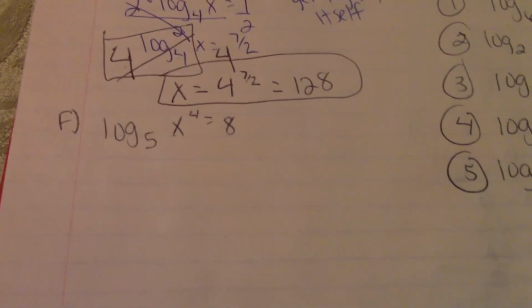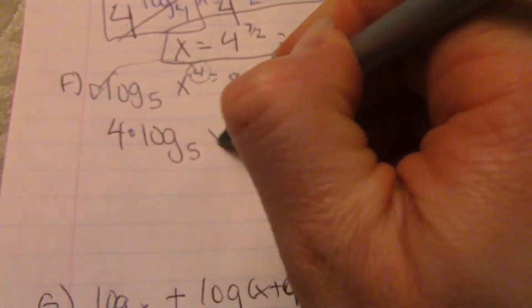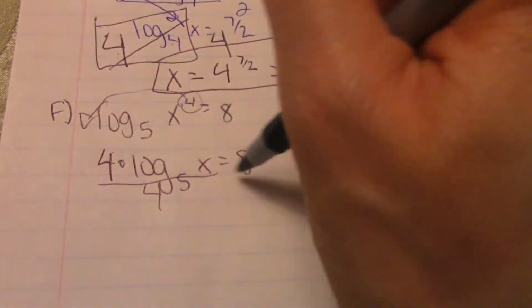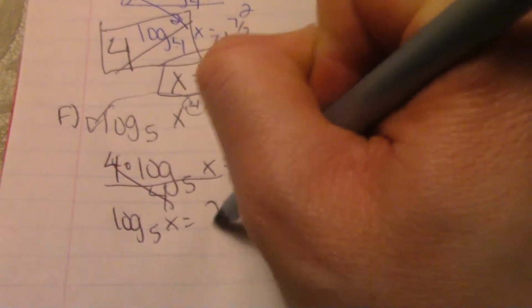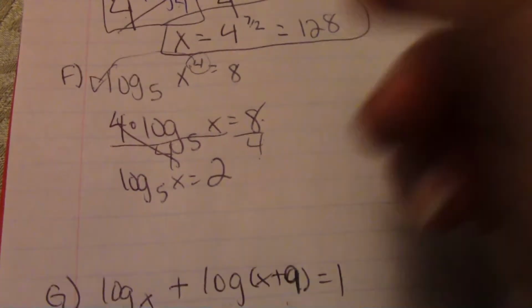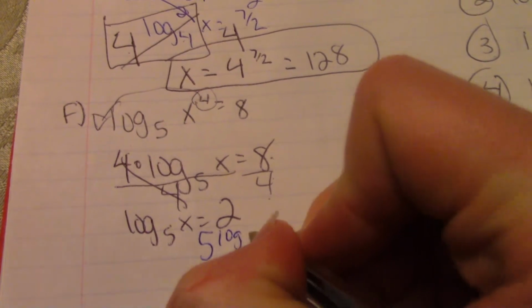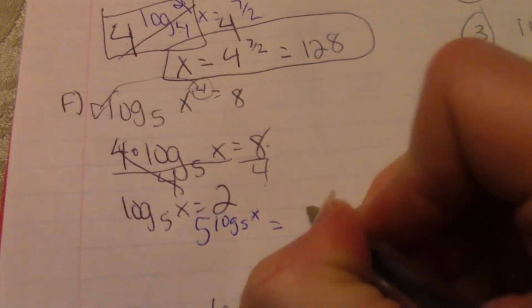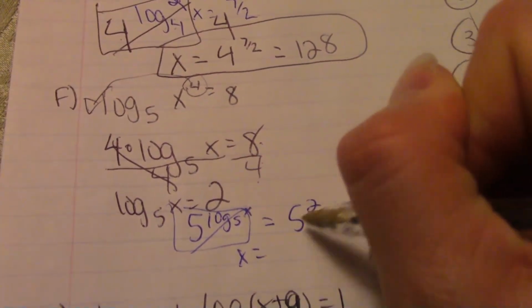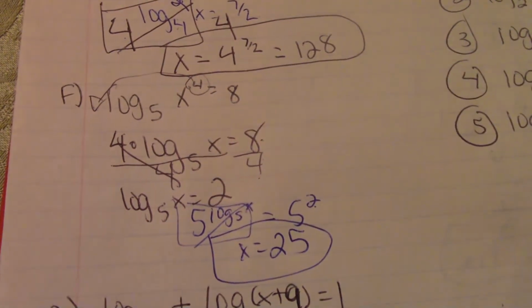F, same way. Remember to bring that 4 up front. So that now says 4 times log base 5 of x equals 8. Solve for my log, so divide by 4. Log base 5 of x equals 8 divided by 4, which is 2. Remember, I need to use this 5. So x equals 5 to the 2. These should cancel. X equals, and 5 squared is 25.